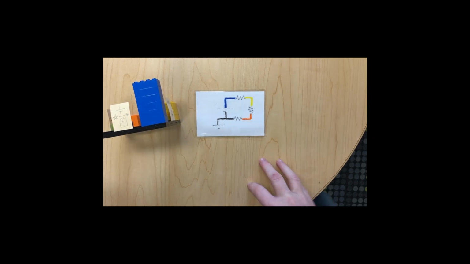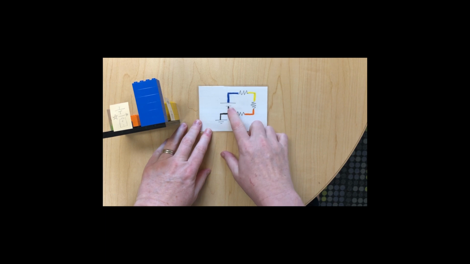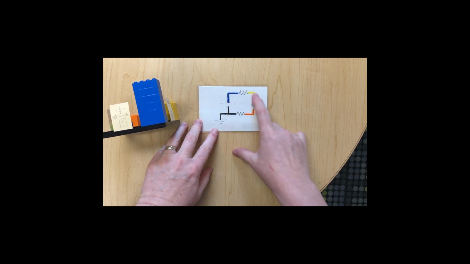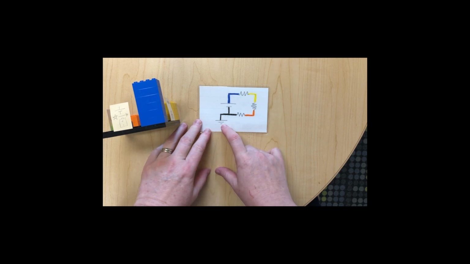Here is a physical analogy for the voltage rise and drop that occurs around a series circuit. So I've got a series circuit here, and I've got the battery, resistor 1, resistor 2, resistor 3, and then I've marked this as my ground level.